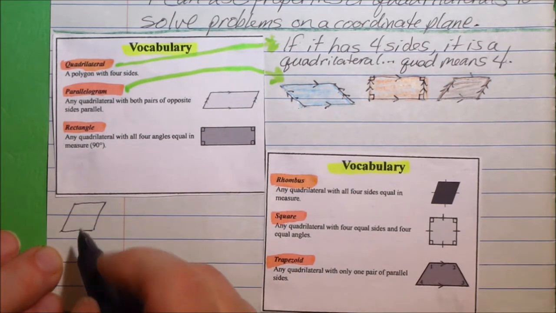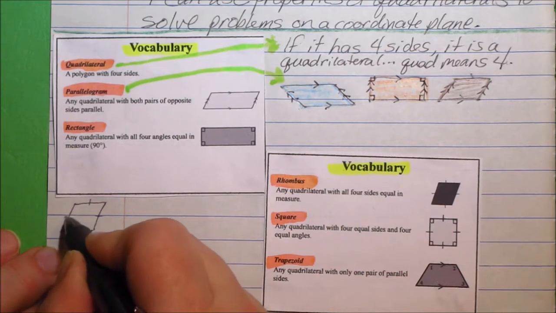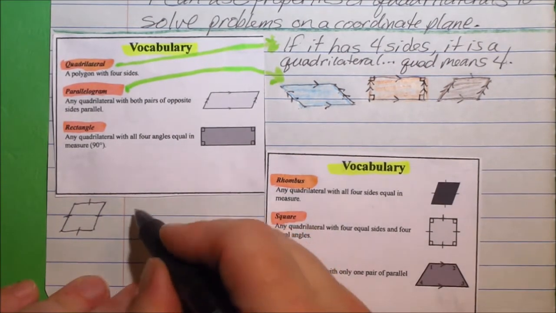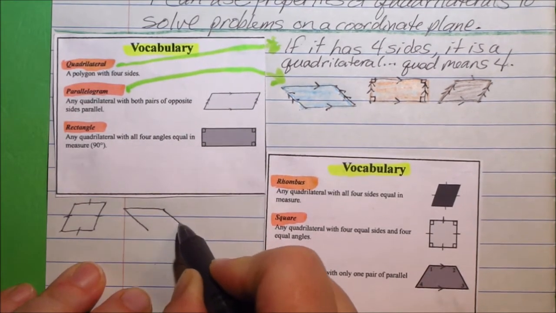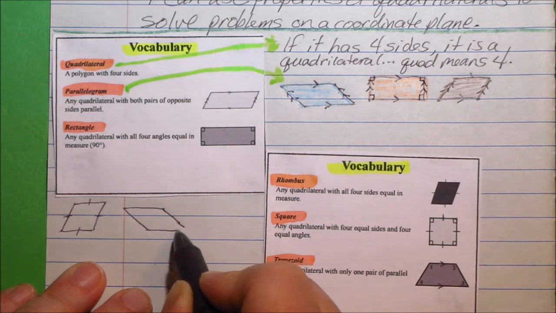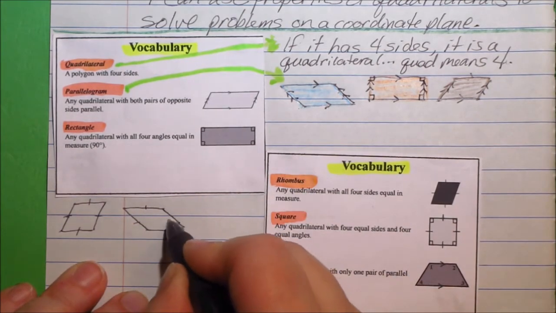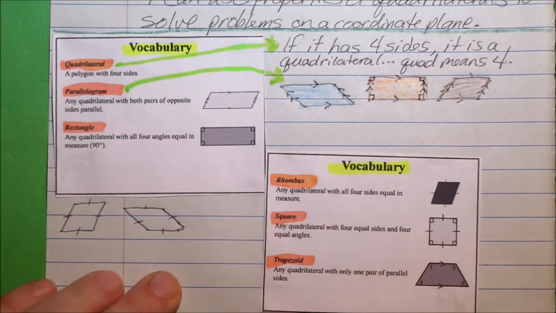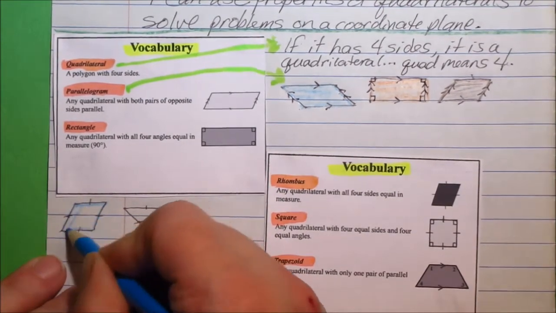So all four sides the same length. It could be like that, and this little dash mark on the sides tells me that all of those sides are the same length. Okay, it could be more slanted, and that's why people sometimes think of a rhombus as a diamond. Sorry, that wasn't very good freehand. But as long as I've marked that all of those sides are the same length, then it is a rhombus.